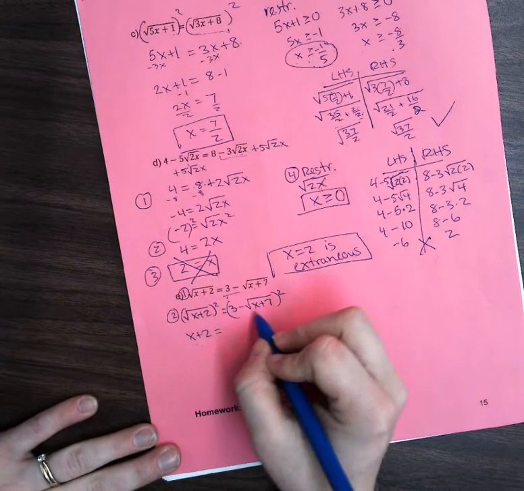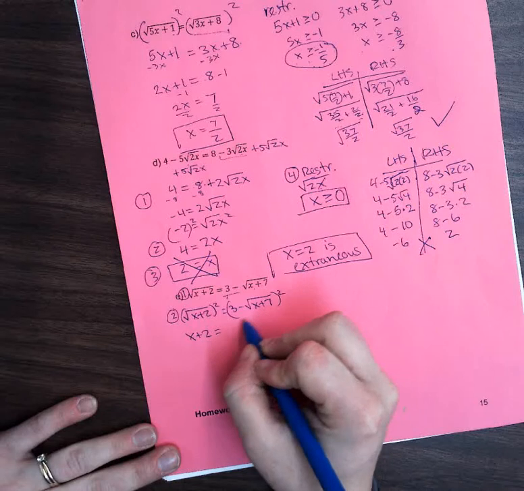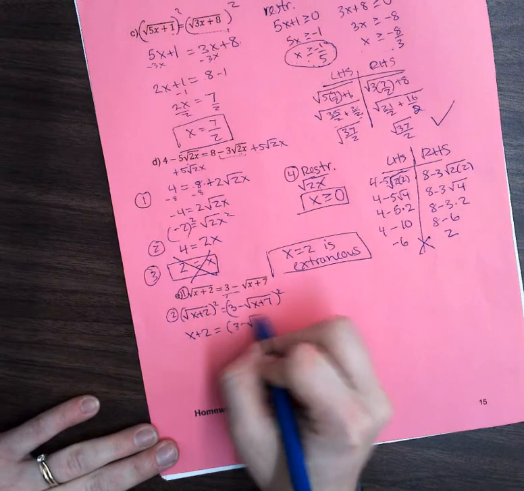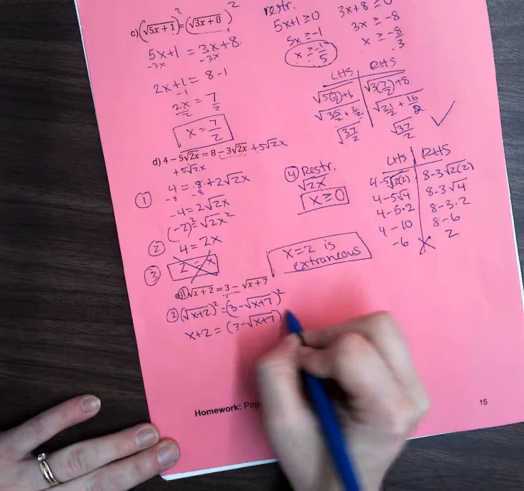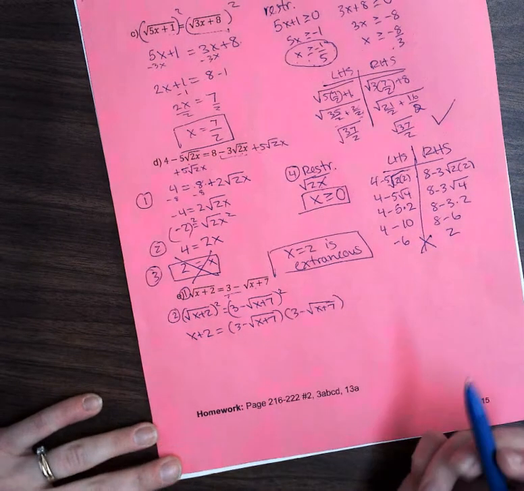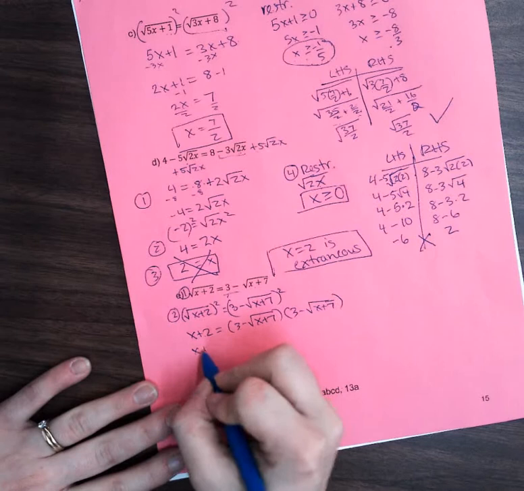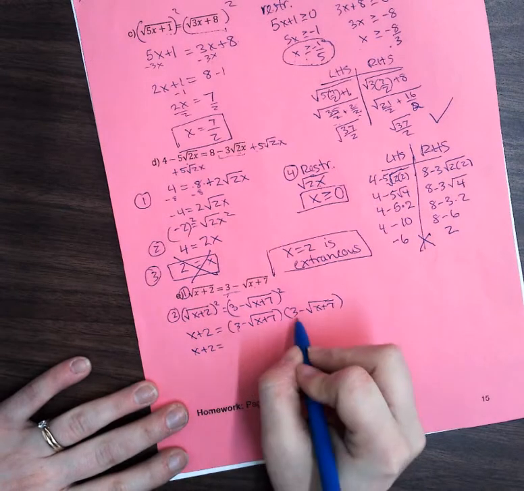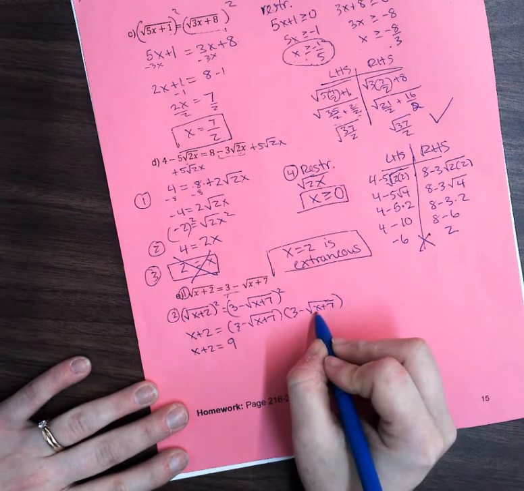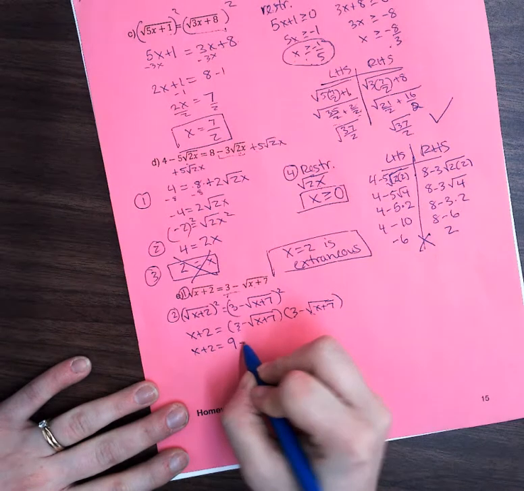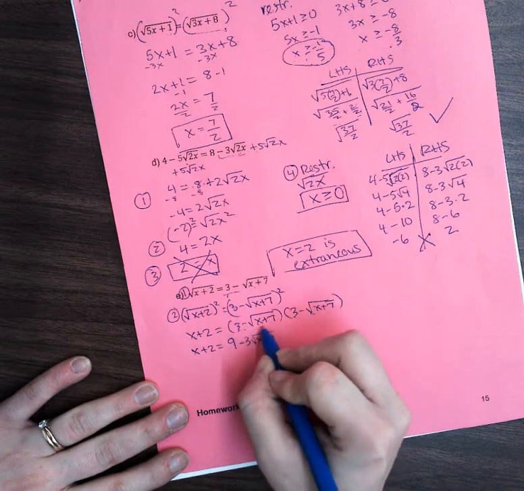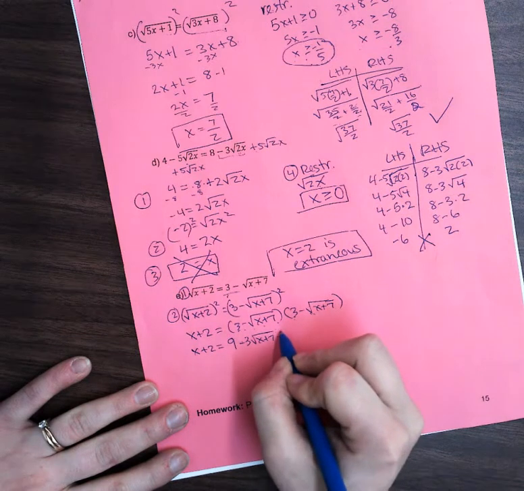And remember, when we square a binomial, we are multiplying it by itself. So we have 3 minus square root x plus 7 times 3 minus square root x plus 7. And if we simplify, 3 times 3 is 9. 3 times root x plus 7 is minus 3 root x plus 7. Negative root x plus 7 times 3 is negative 3 root x plus 7.